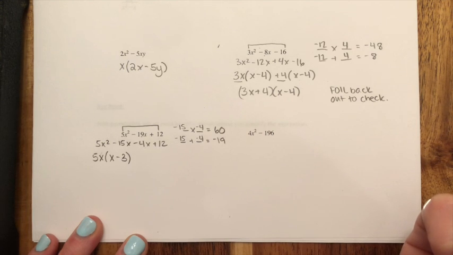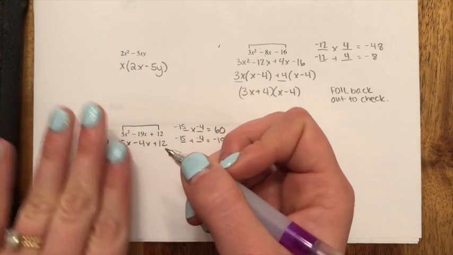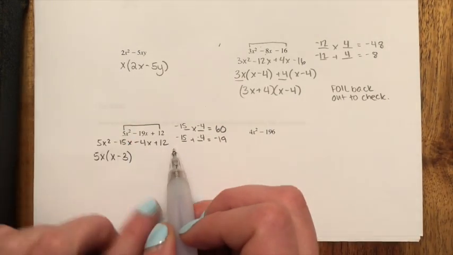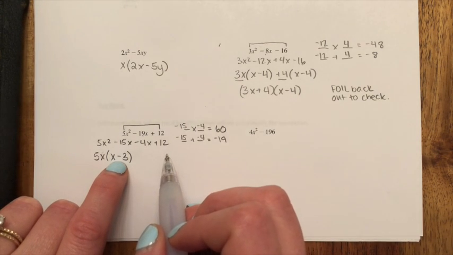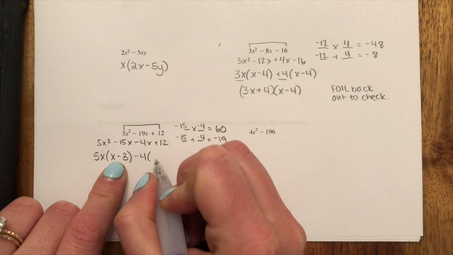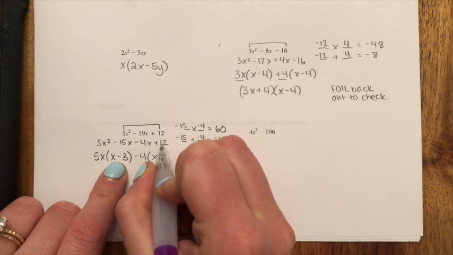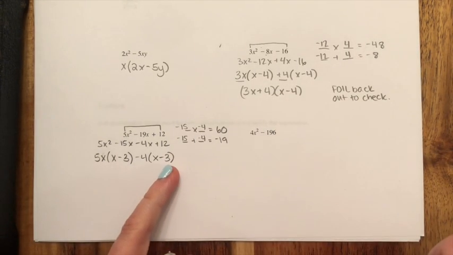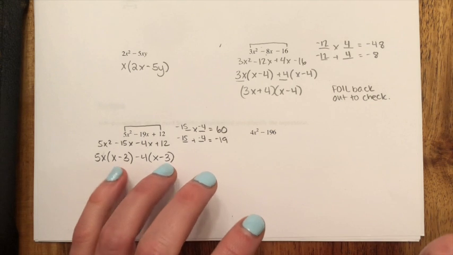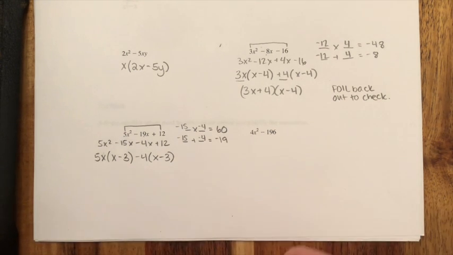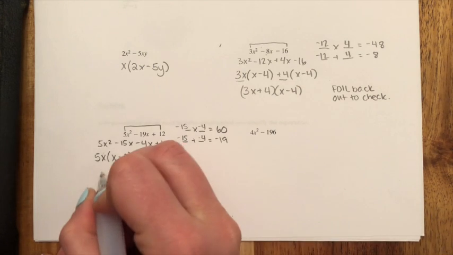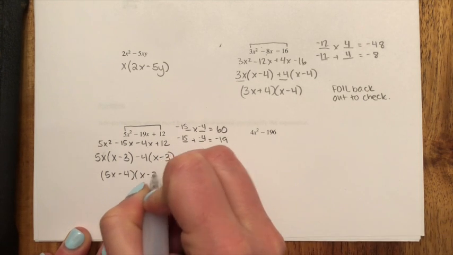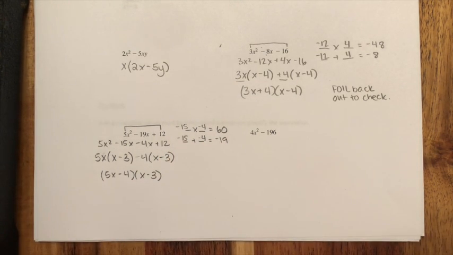Then in the second one, I can pull out either a 4 or a -4. Now, if I know that what's left over needs to match x minus 3, if I pull out a -4, then I'm left with x, and then 12 divided by -4, I'm left with -3. If I pulled out a positive, it would have been -x plus 3, and it wouldn't have quite matched. So it's important that I pulled out that negative. If it took you an extra step to get there, that's totally okay. So then 5x minus 4 is one of my factors, and x minus 3 is my other factor.